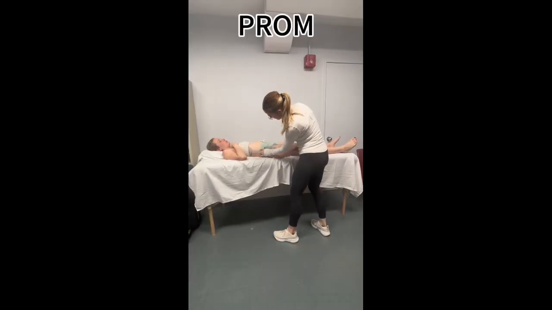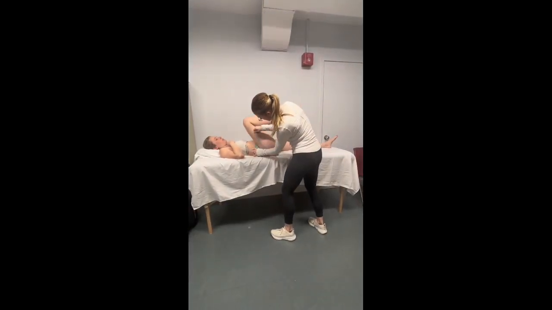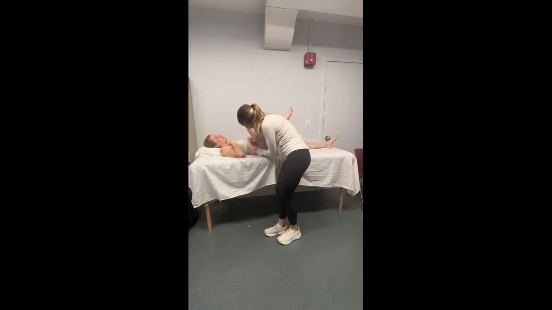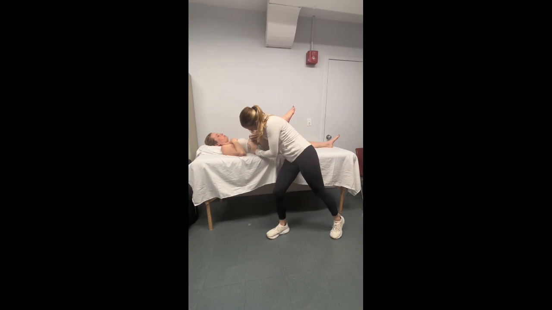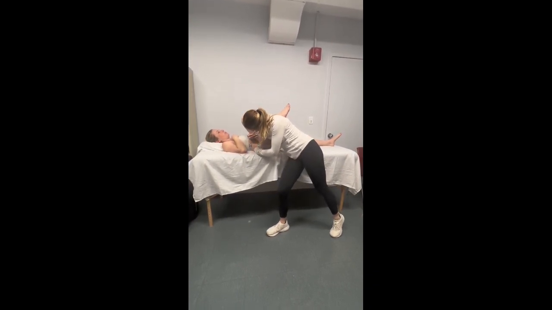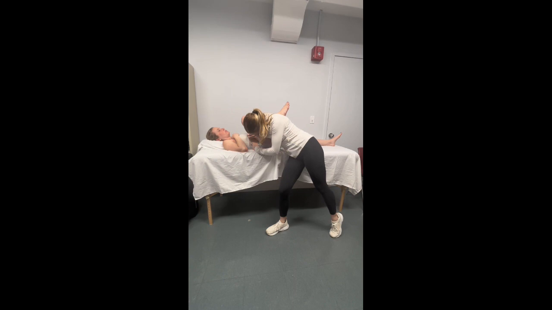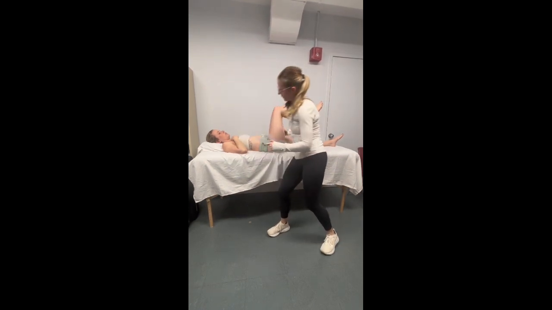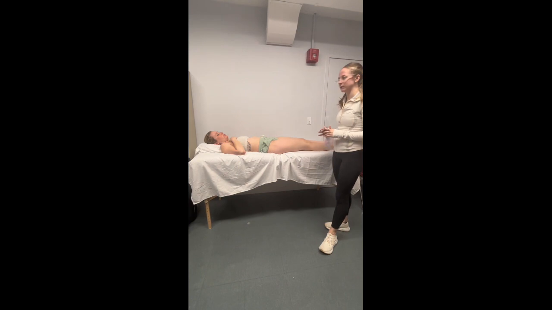And Kate, can I have you bend your knee into your chest? And then I'm just gonna give you a little bit of overpressure, if that's okay. The patient has 0 to 130 degrees of hip flexion range of motion, which is a little bit above the normal limits for hip flexion.